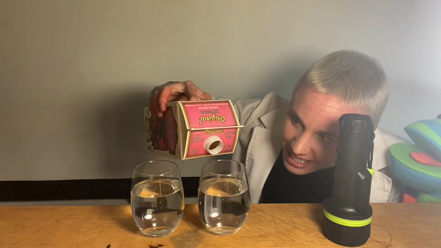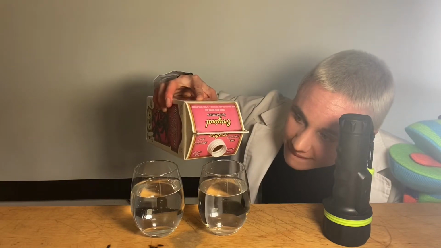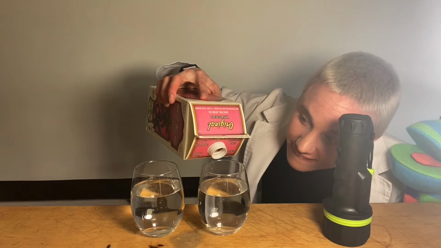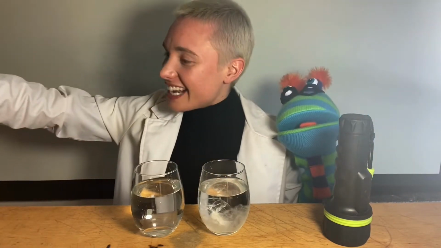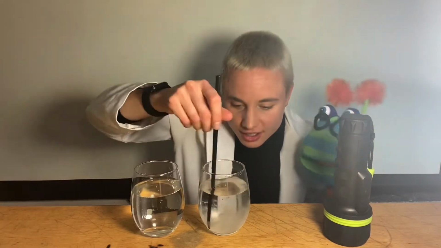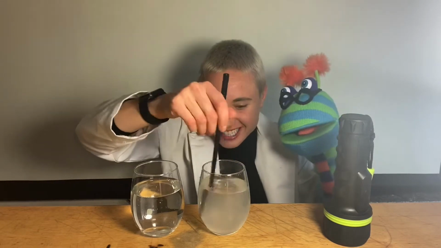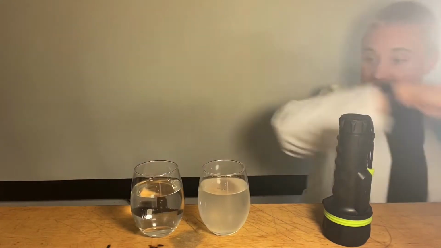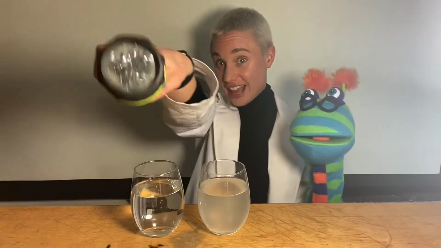So I'm going to add just a little bit. I'm going to be very, very careful not to add too much or it won't work. Perfect. Okay, I'm going to place that to the side. I'm going to stir for time efficiency. There we go. So now this is what our actual atmosphere is like, and this would hypothetically represent an atmosphere with no dust particles. So let's see what happens when we take our white light and shine it through each of those containers.